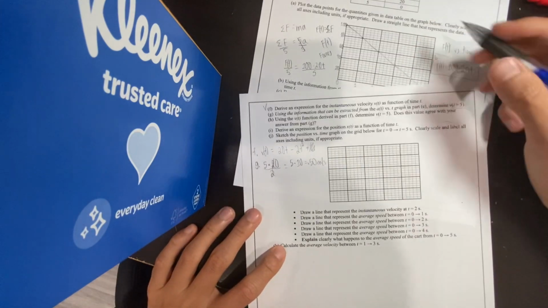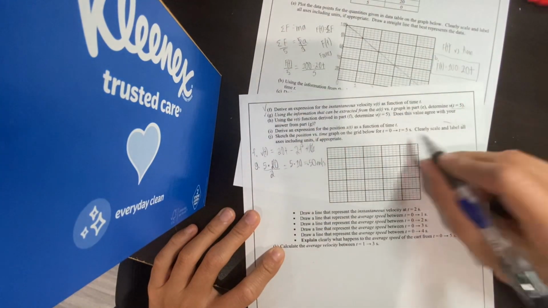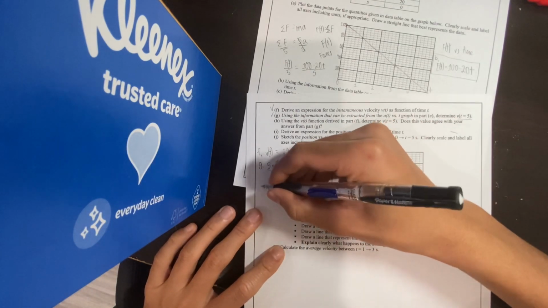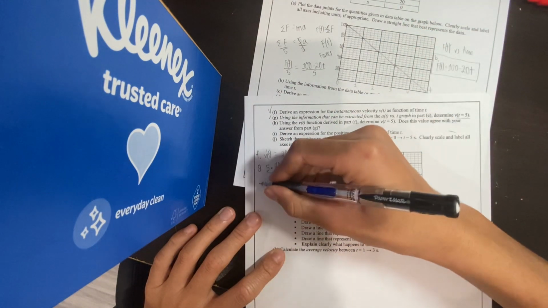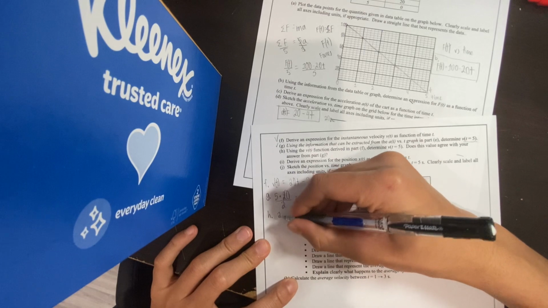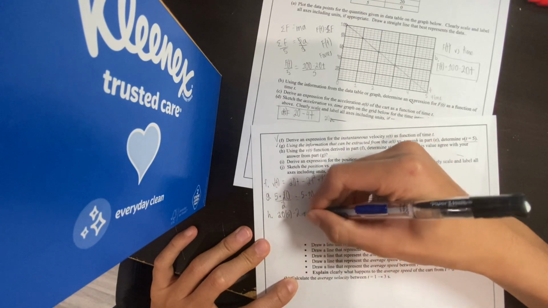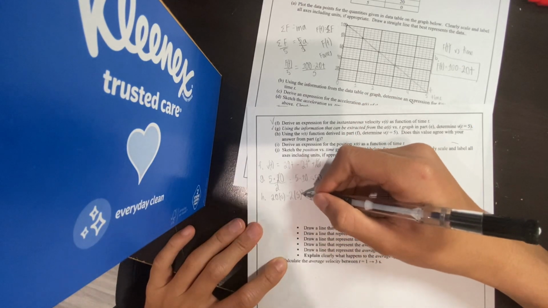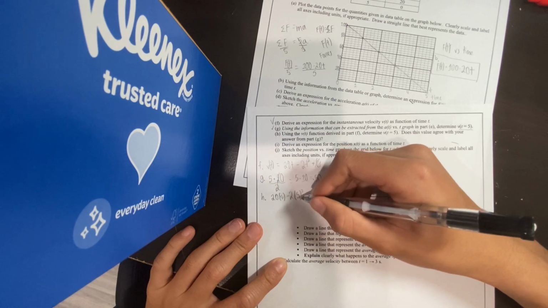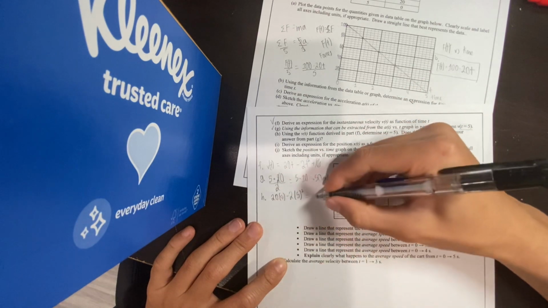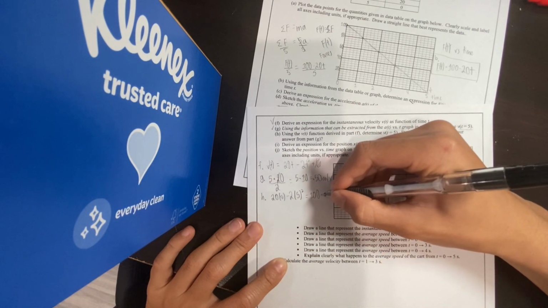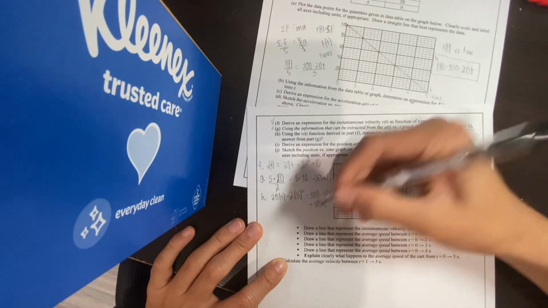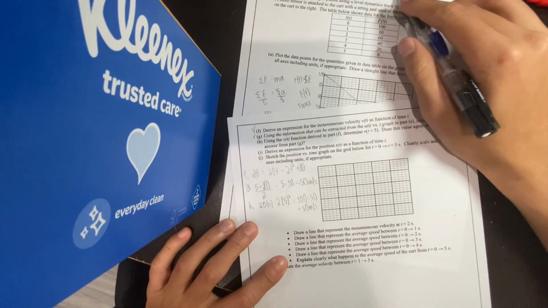And then for h, using the derived function instead, we can just plug it in at 5. So h, we're going to do 20 times 5 minus 2 times 5 squared. 5 squared is 25, 5 times 5 is 25, times 2 is 50, and 20 times 5 is 100. So 100 minus 50, we get 50 meters per second. Of course, positive, just again traveling in the positive direction.